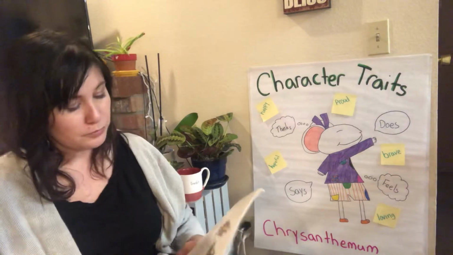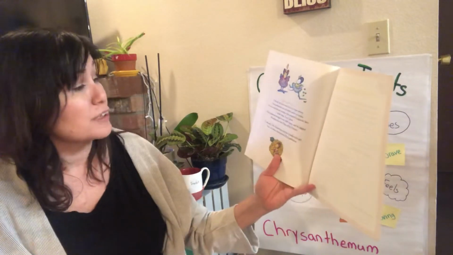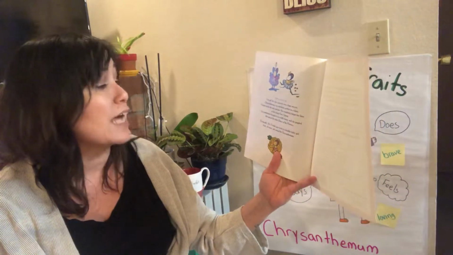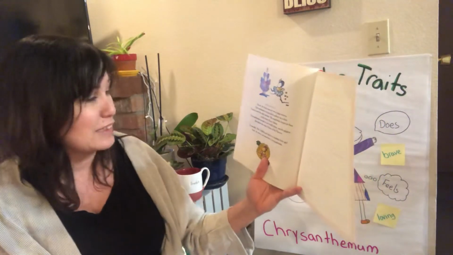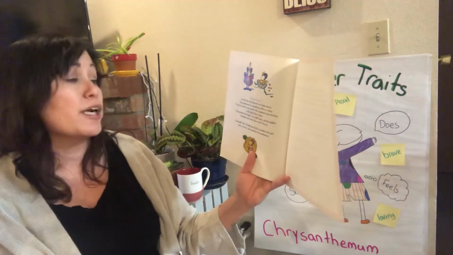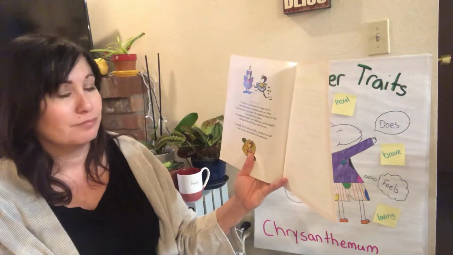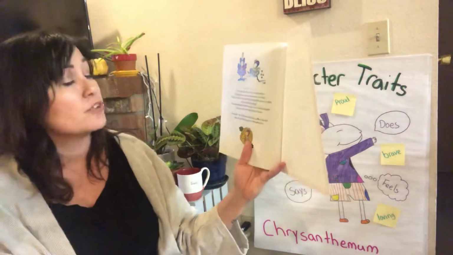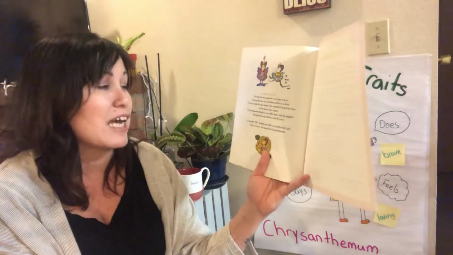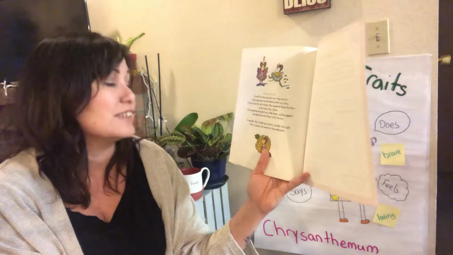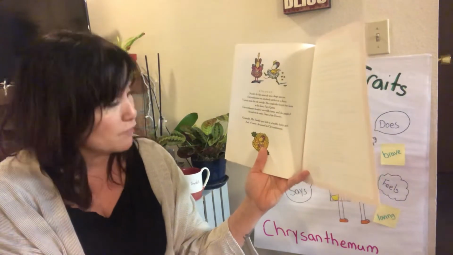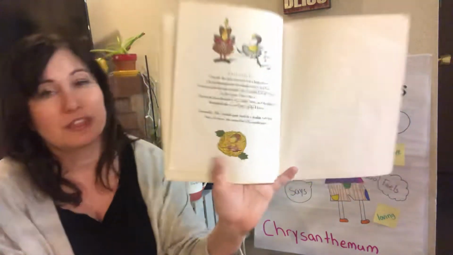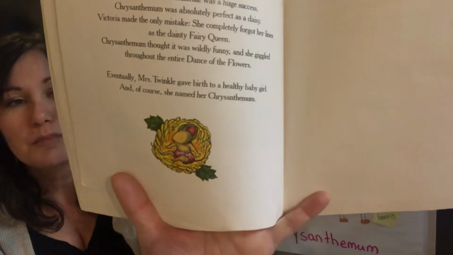Epilogue. Overall, the class musical was a huge success. Chrysanthemum was absolutely perfect as a daisy. Victoria made the only mistake. She completely forgot her lines as the dainty fairy queen. Chrysanthemum thought it was wildly funny, and she giggled throughout the entire Dance of the Flowers. Eventually, Mrs. Twinkle gave birth to a healthy baby girl, and of course, she named her Chrysanthemum.